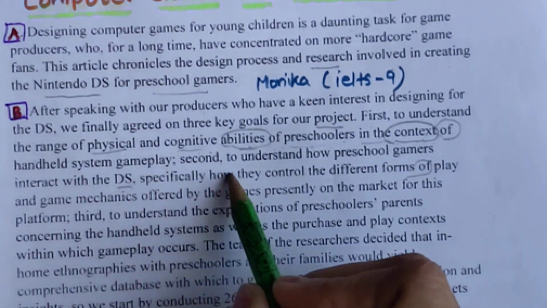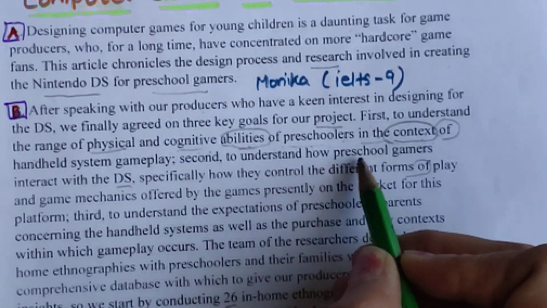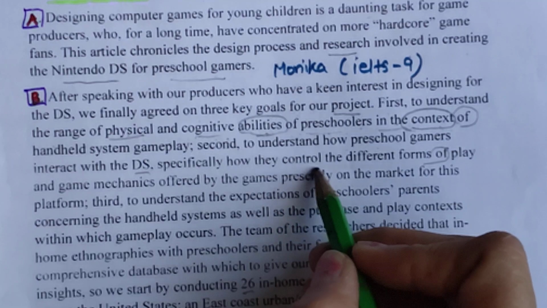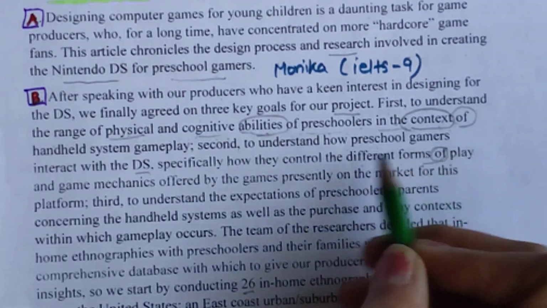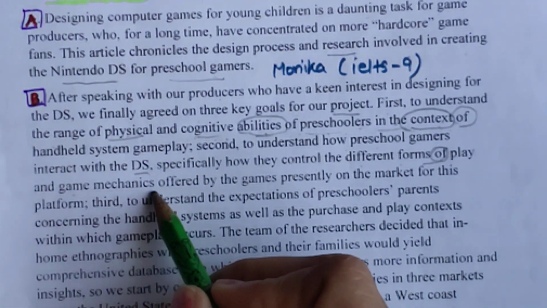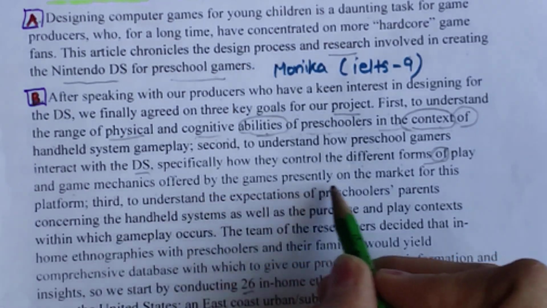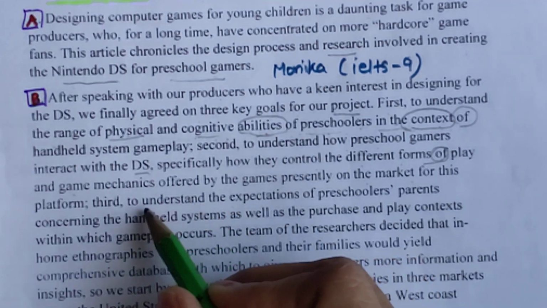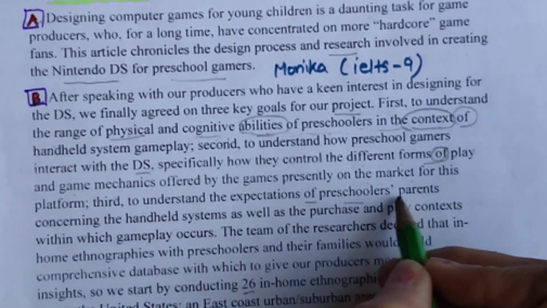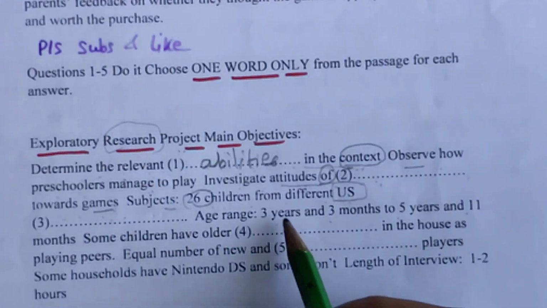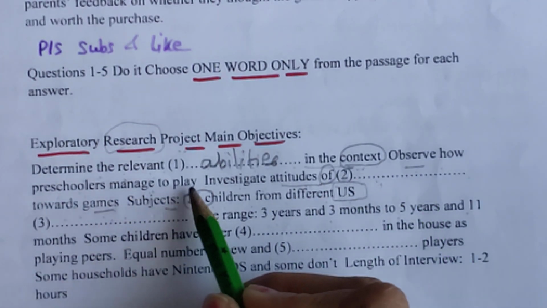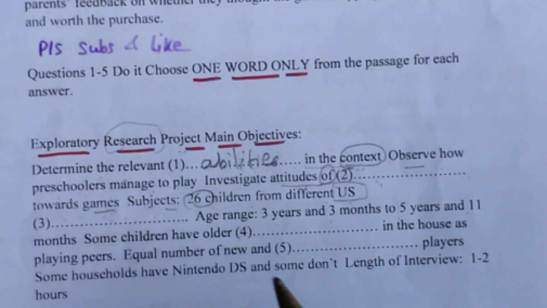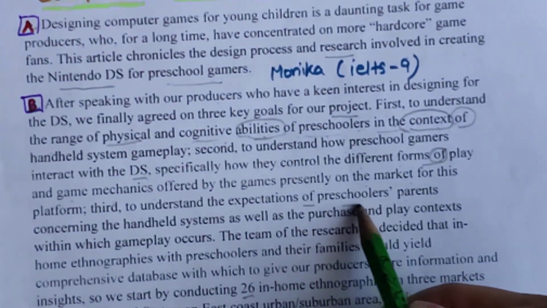Second, to understand how preschooler gamers interact with the DS, specifically how they control the different forms of play and game mechanics offered by this platform. Third, to understand the expectation of preschoolers' parents. Okay, let's read it again. Observe how preschoolers manage to play. Investigate attitudes of towards game. Attitude towards game. Okay.